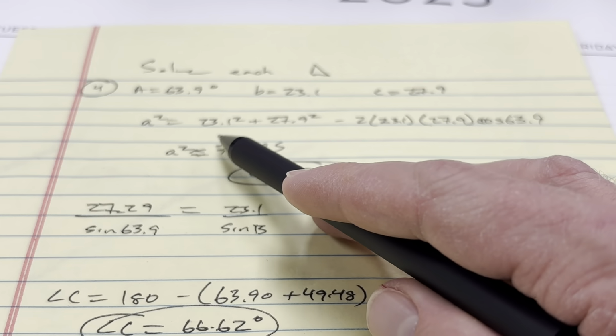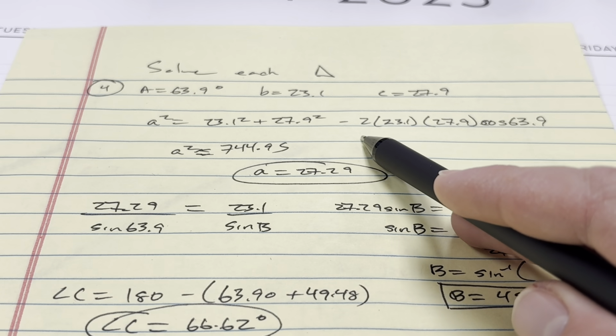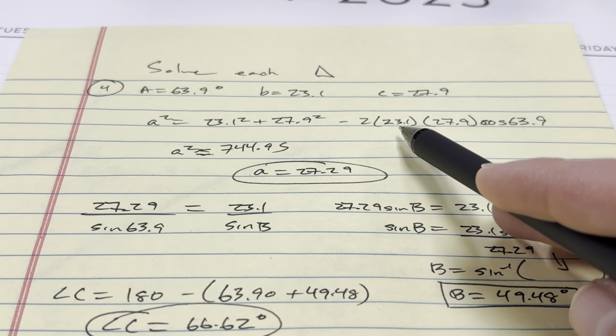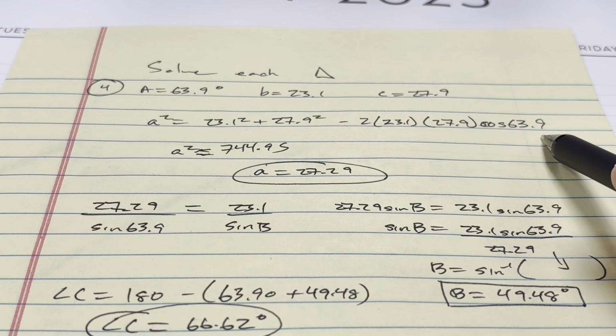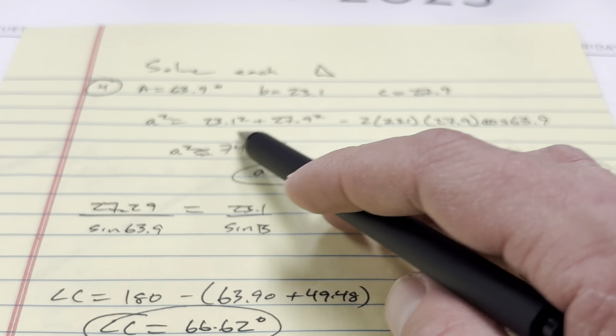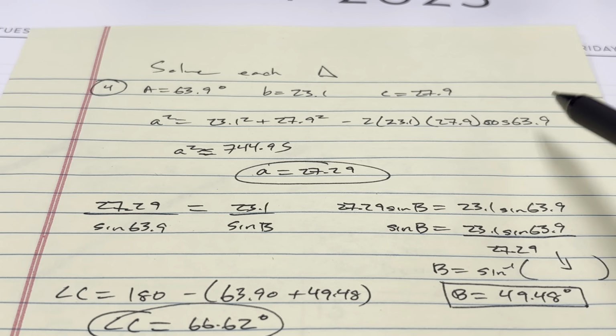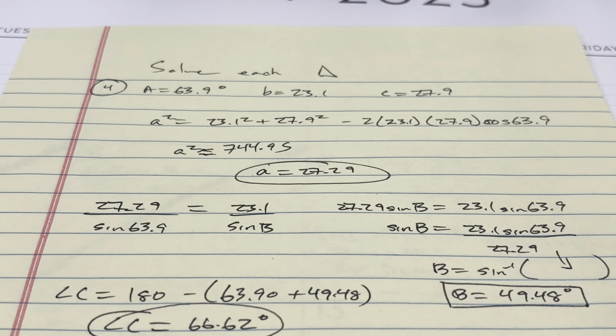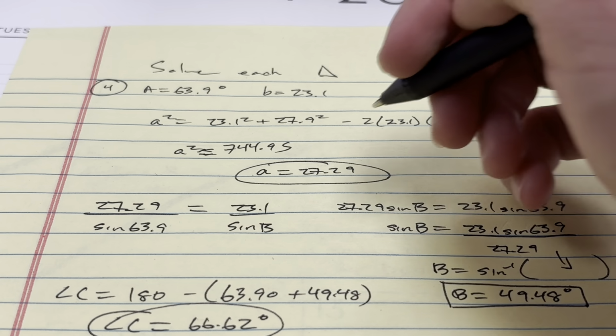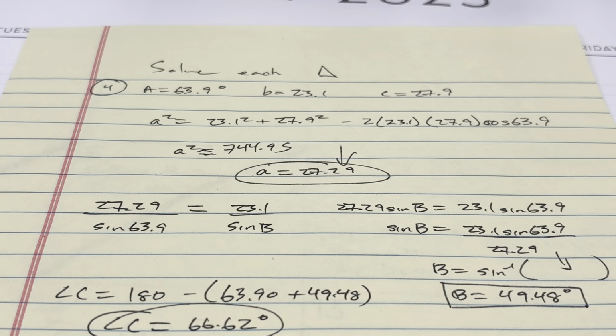Simply b squared plus c squared minus twice bc cosine A. Here's what I did: I added them up, hit enter, and then minus 2 times all that. You can type it all in at once. That's fine. You get a squared is roughly 744.95. You're going to take the square root, 27.29. Again, rounding to 2 decimals. I'm feeling pretty good that no matter what route we take next, we'll just be off by a little.